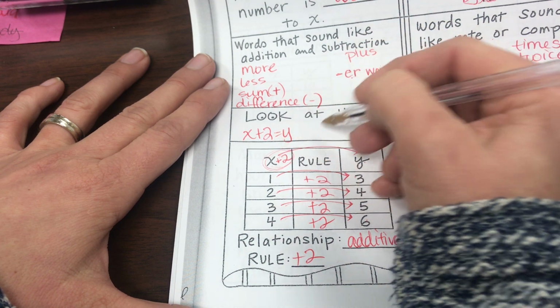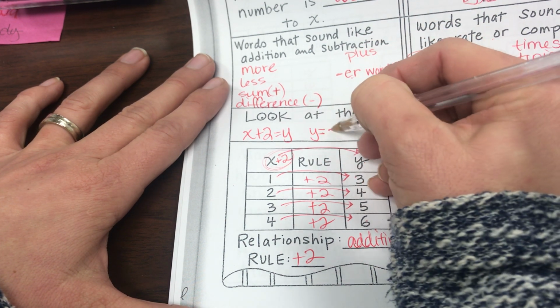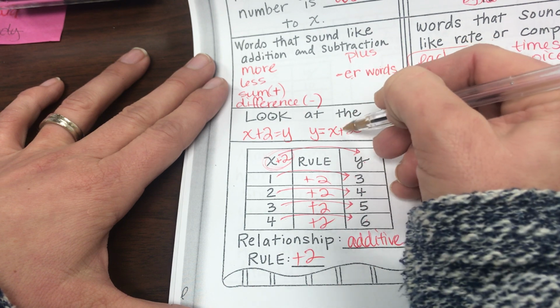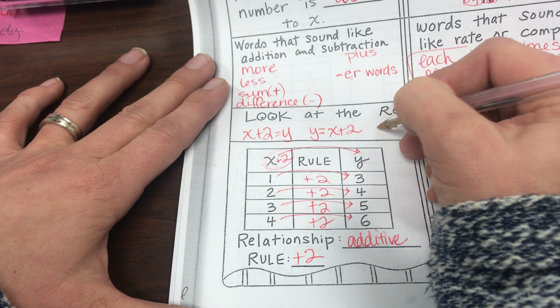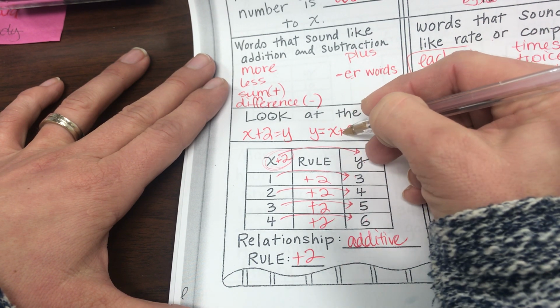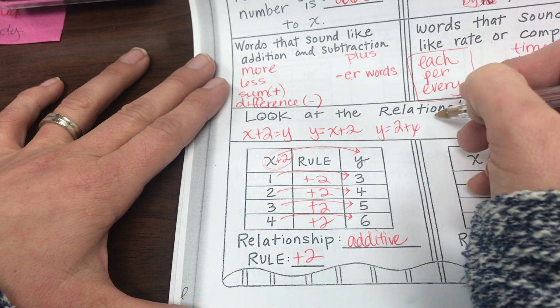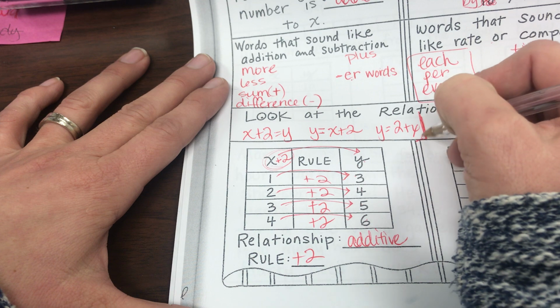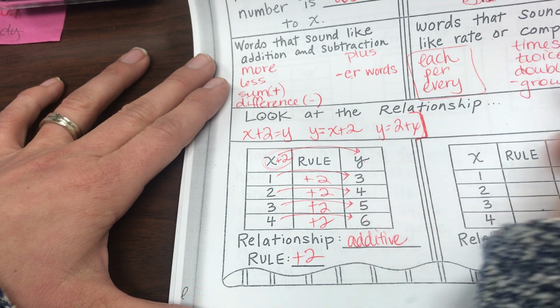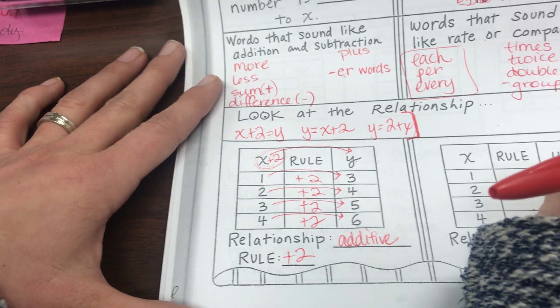If I put the equals y on the front, this might be an answer choice. I'm still saying x plus 2. I could also switch the order. Instead of x plus 2, I could say 2 plus x. Okay, so all of those are possible, and now we'll add a few more on the next page, okay, and a few more possibilities.